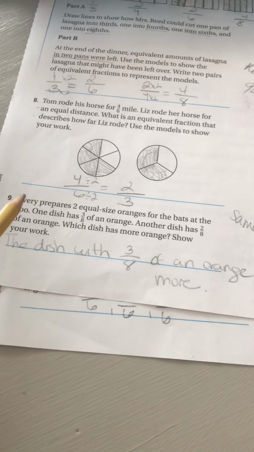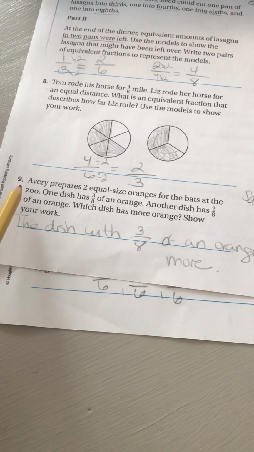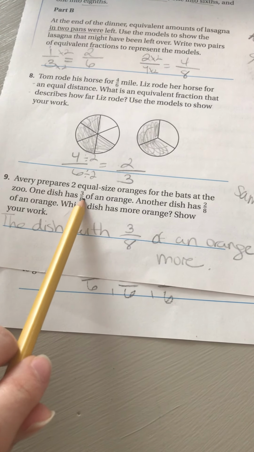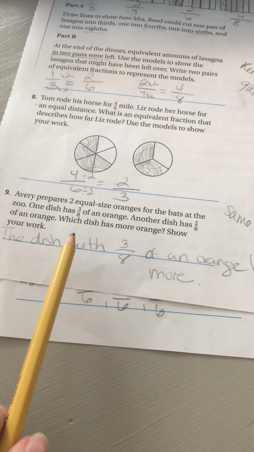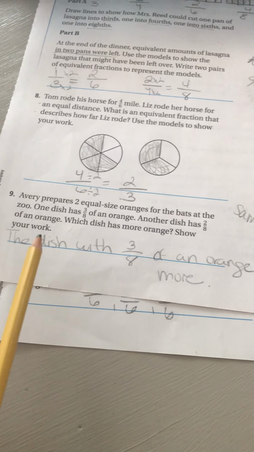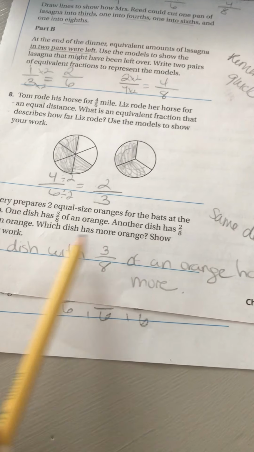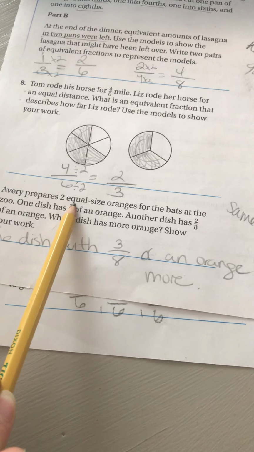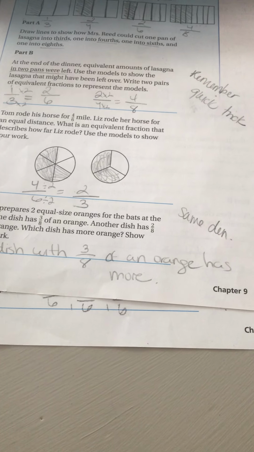Okay, Avery prepares 2 equal size oranges for the bats at the zoo. One dish has 3/8 of an orange and another dish has 2/8 of an orange. Which dish has more of an orange? Show your work. Again, my strategy is the same denominator. So the one with the greater numerator wins. So the dish with 3/8 of an orange has more.